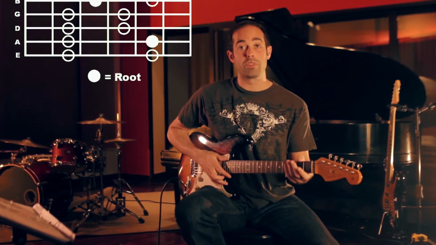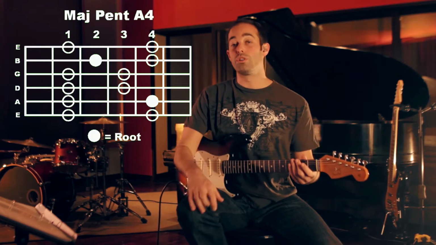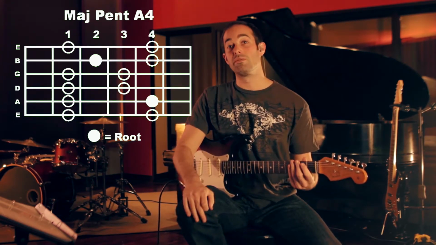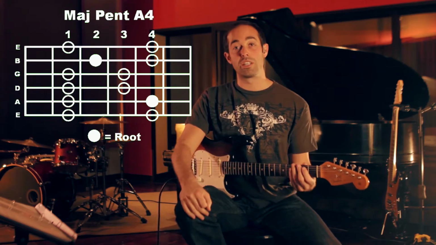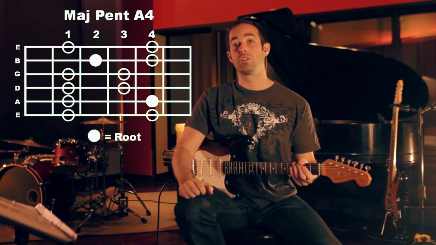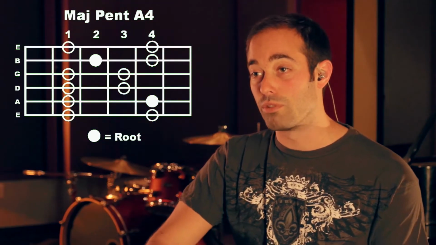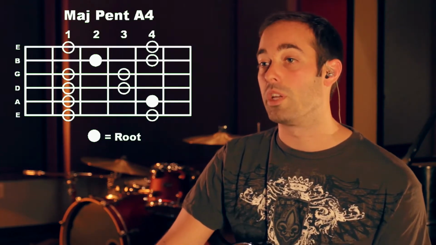Here's a diagram of the major pentatonic scale shape A4. There are two available roots. The first root, the lowest root that is available on the A string, is played with the 4th finger. That's where the scale gets its name A4, because our lowest root is on the A string, 4th finger. We also have a high root available, which is located on the B string and is played with the 2nd finger.